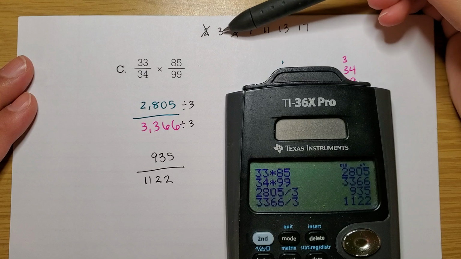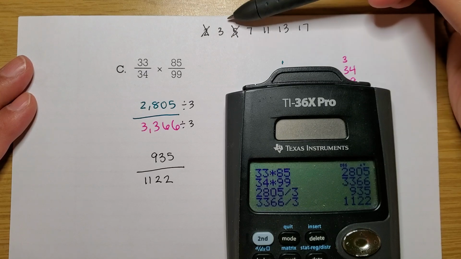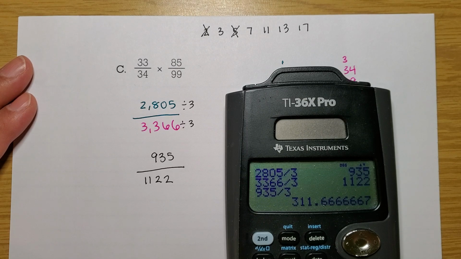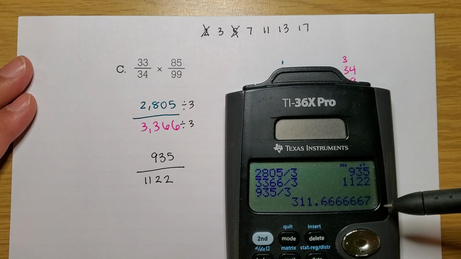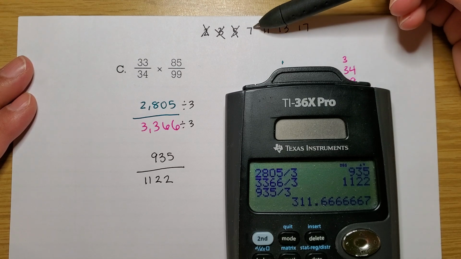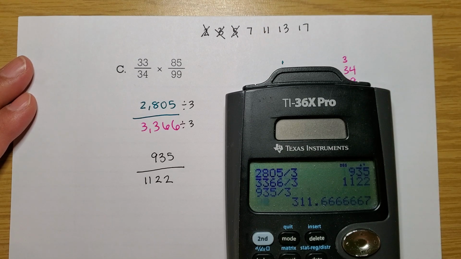Now, just because the 3 worked one time doesn't mean I'm going to cross it out. I want to see if maybe it works again. So let's try 935 divided by 3. So 3 won't work anymore because I got a bunch of decimals. So I know 3 is not going to work to help me simplify. So now I'm going to move on to the next number on my list.